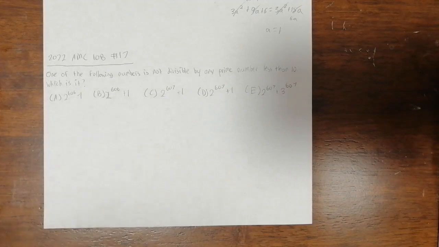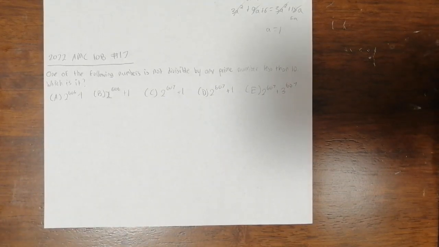Okay, and on to the last problem. This will be problem 17. One of the following numbers is not divisible by any prime number less than 10. Which is it? So to solve this problem, we're going to have to just test prime numbers that are less than 10, namely 2, 3, 5, and 7. And hopefully we'll find that some of the choices are divisible by those numbers, and then the remaining choice will be the answer.